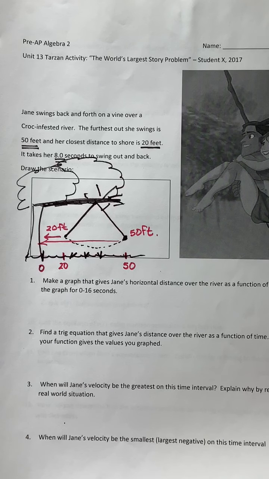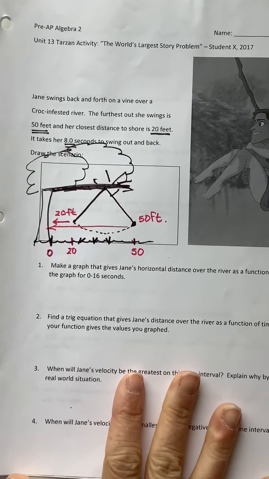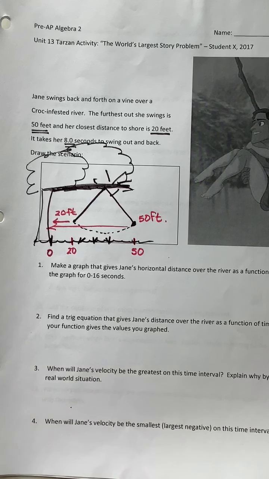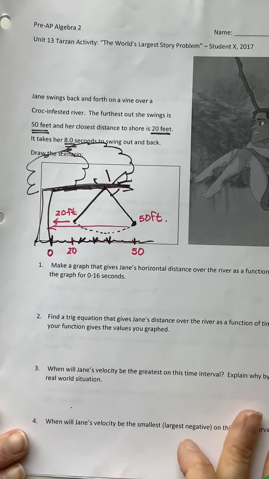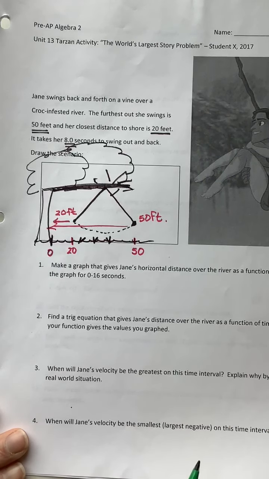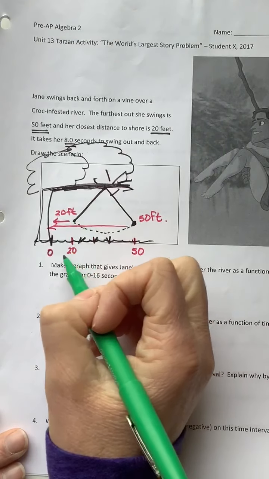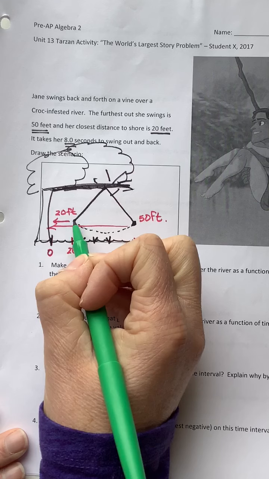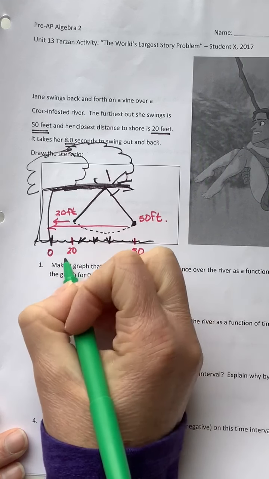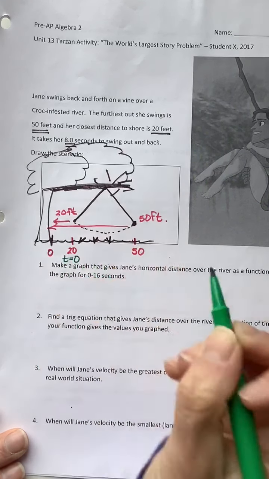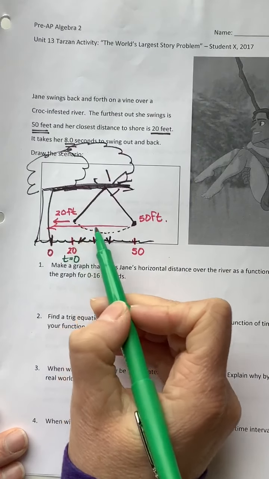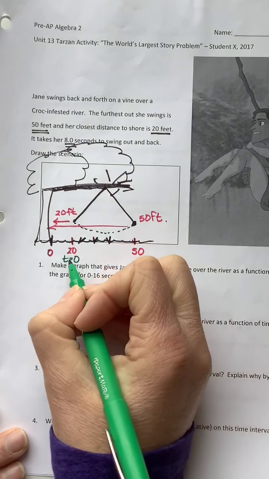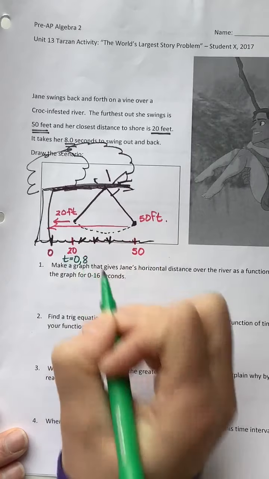All right, so if we were to actually add a little bit more information, and maybe that would be helpful, you know, the more you can conceptualize, the easier this is going to be to transfer to a mathematical application. Let's say, what do we know? Okay, well, let's call time 0 the second she grabs onto that, the second she starts her swing. So let's call this time equals 0. Okay, and we know that if she goes out and back, she's back also at time equals 8.